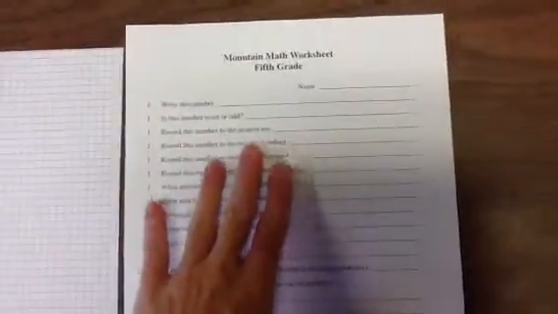And again, you've got grid paper here, so you can be working these out as you go. I've got to see your work. If you turn this in and all I get is the answers, I'm going to make you redo it. You've got to show me how you got your answers.